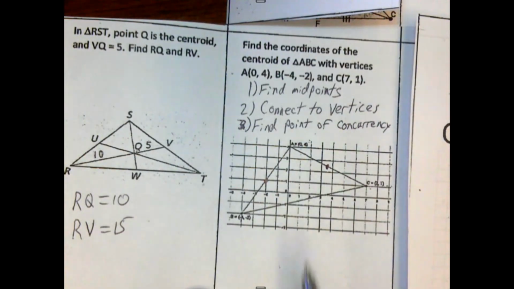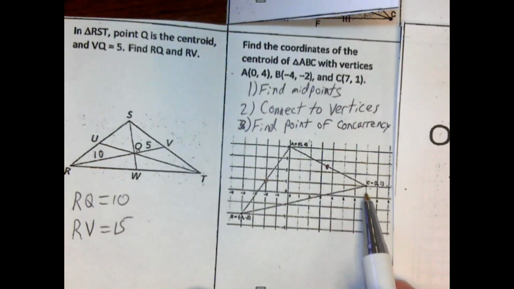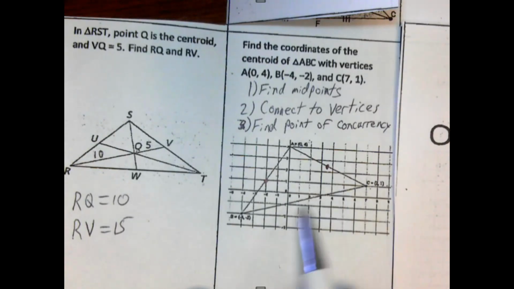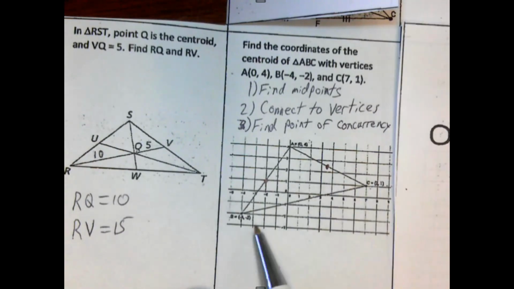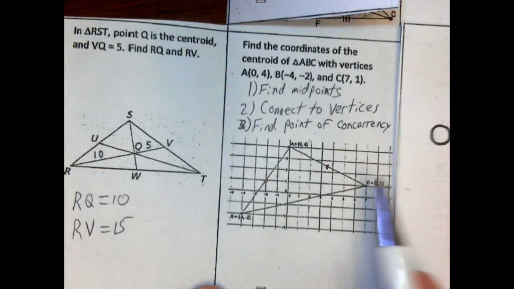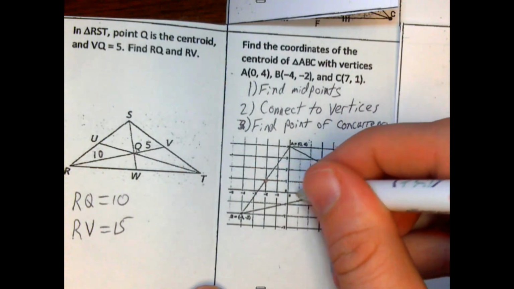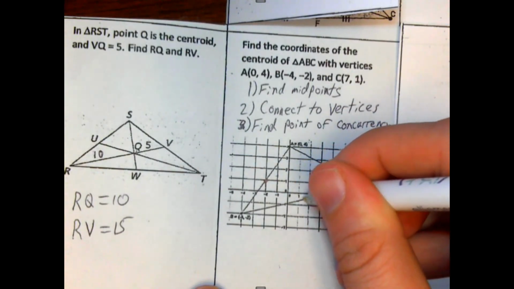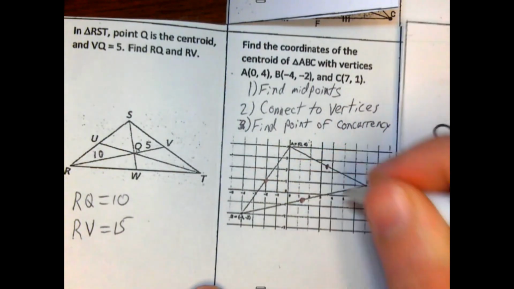And then here, from -4 to positive 7, -4 plus 7 is 3, divided by 2 is 3 over 2, or 1.5. -2 to positive 1, -2 plus 1 is -1, divided by 2 is -1/2. So I've got (1.5, -1/2). That is my midpoint for the third side.